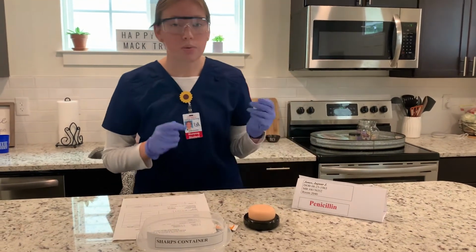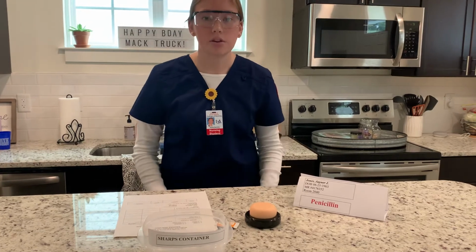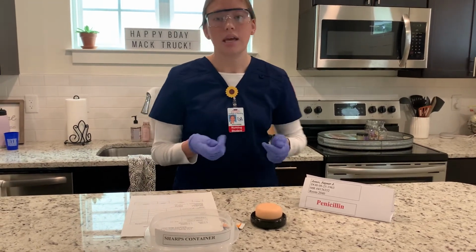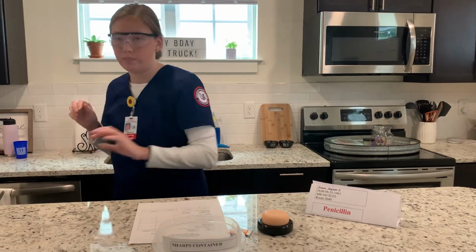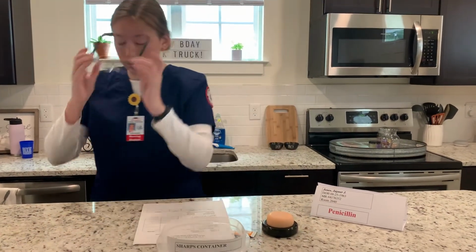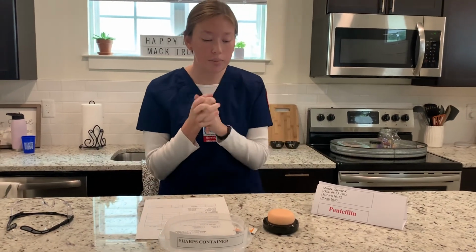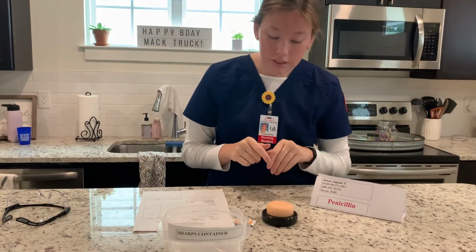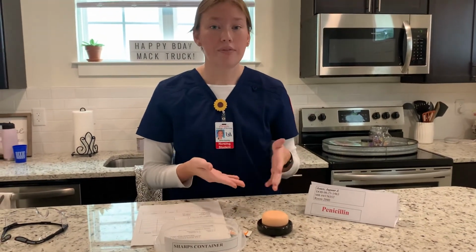Now I'm going to reposition the patient so that he is comfortable. I'm going to lower the bed to the lowest setting, raise the handrails, and I will remove my gloves and remove my goggles. Now I'm going to perform hand hygiene. And then I'm going to assess and observe the injection site, making sure that there are no allergic reactions that have occurred since I've administered the medicine.